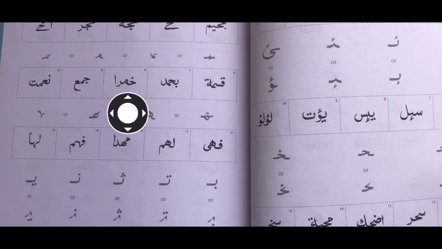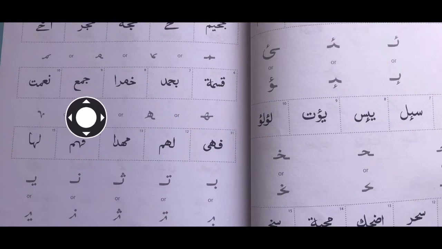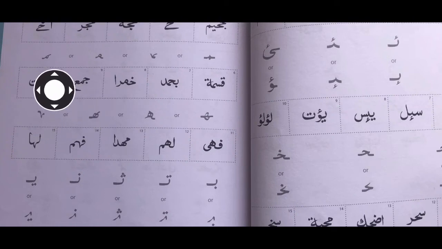And then over here, kha, mim, ra, and alif. So which mim is it? Who can tell me? Is it 1, 2, or 3? It is 3. Jim, mim, ain. Say after me. Jim, mim, and ain. So jim is being connected to which mim? It's the last one, number 4.